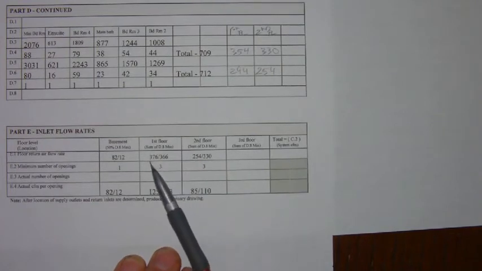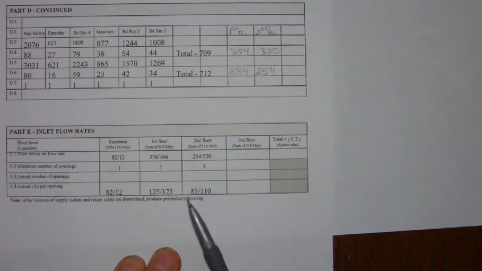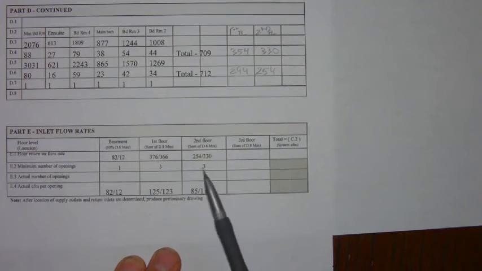So if we divide 376 by 120, we get slightly over 3, so 3 will be good enough here. And in the case of the second floor, if we divide 330 by 120, we get slightly under 3, so we would still go with 3 outlets.